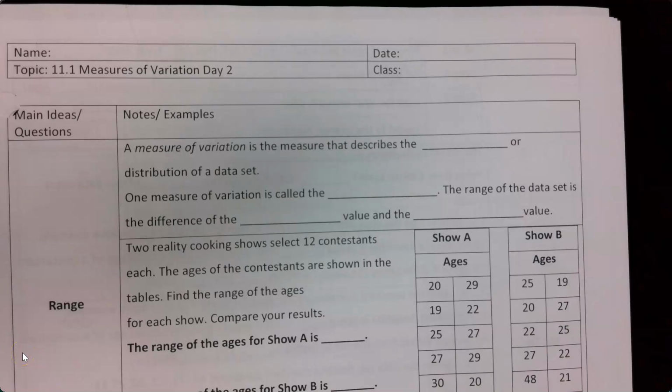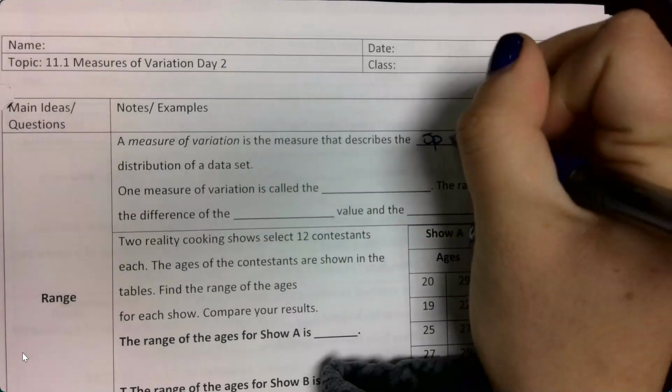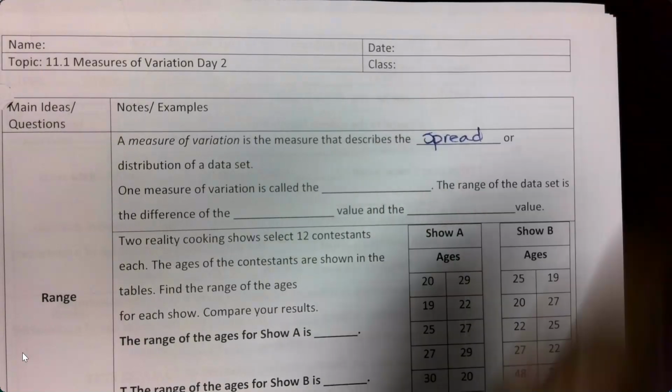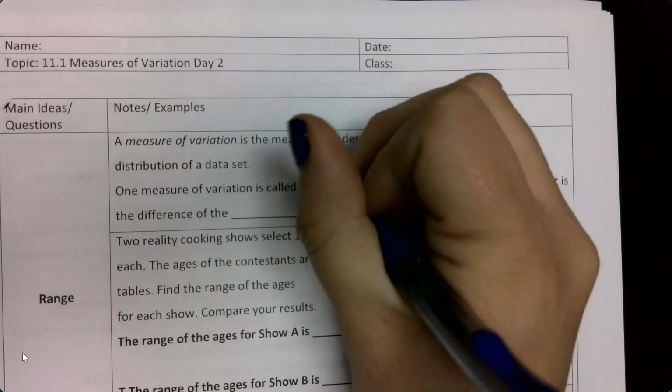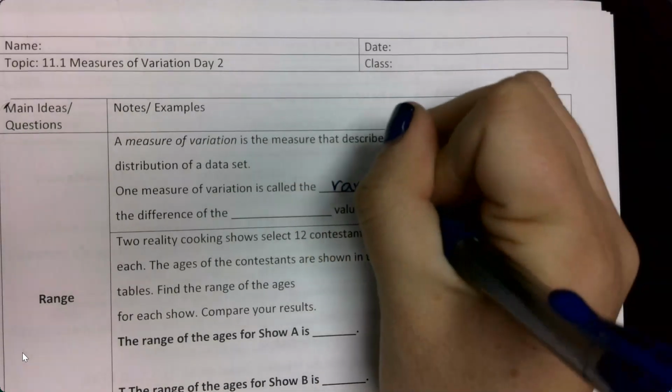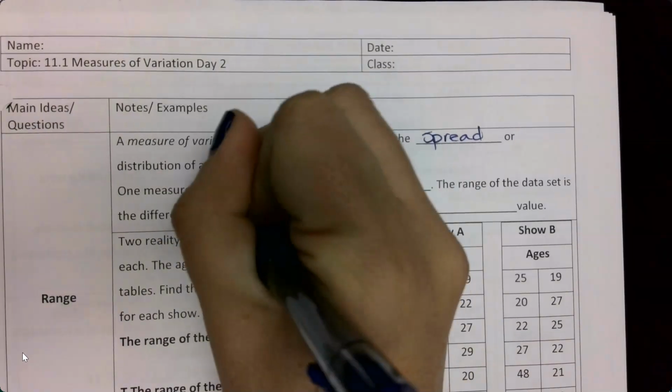Okay, so today we are going to start off by talking about range. A measure of variation is the measure that describes the spread or distribution of a set. One measure of variation is called the range, and you find it by taking the difference between the greatest value and the lowest value.